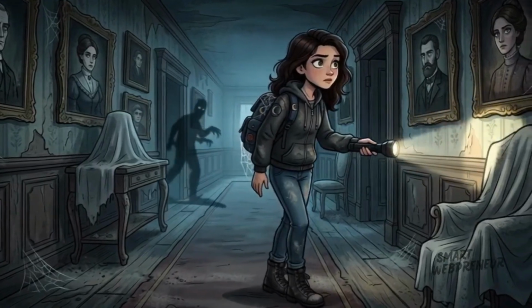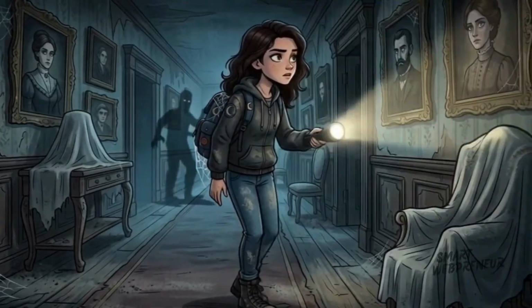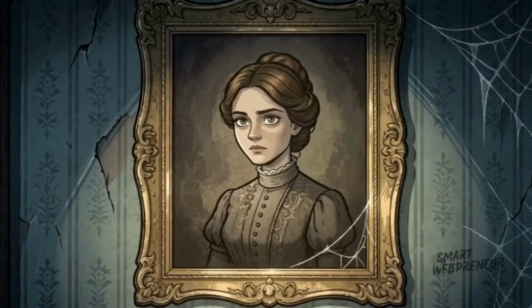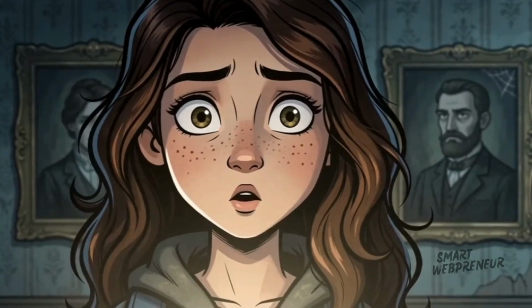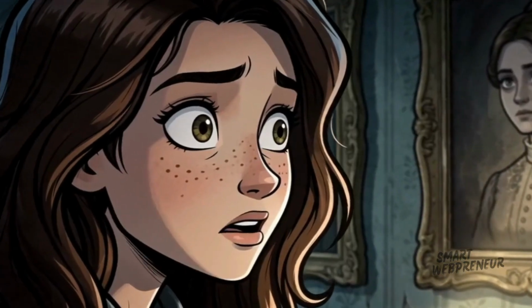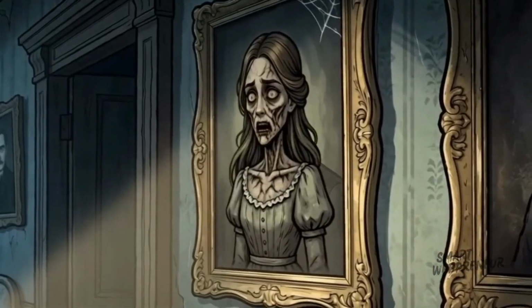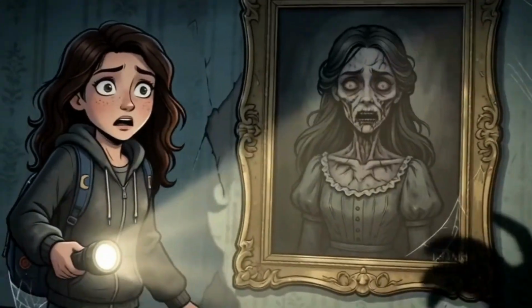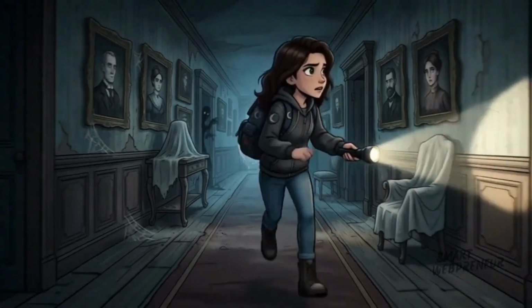Mia notices an old photo on the wall of herself. What the? How is this possible? The photo slowly changes. A shadow appears behind her. Came back.